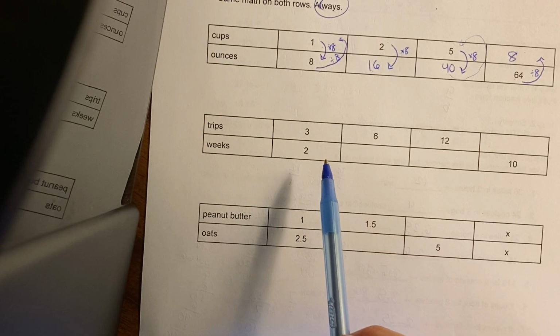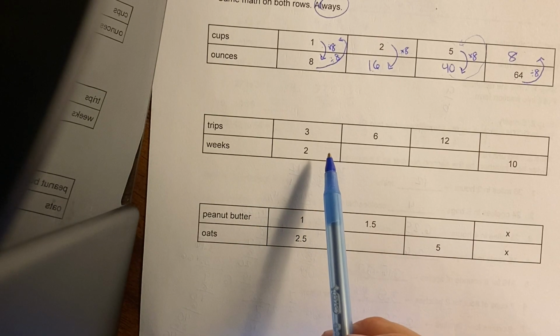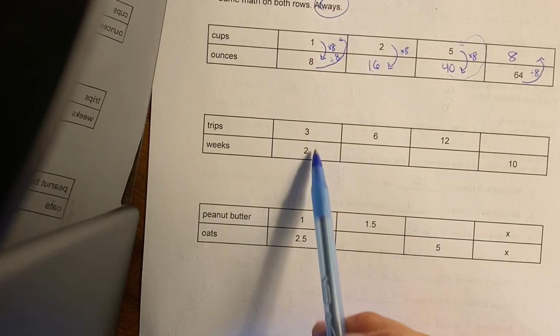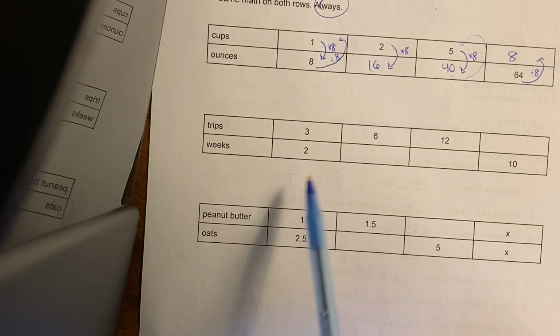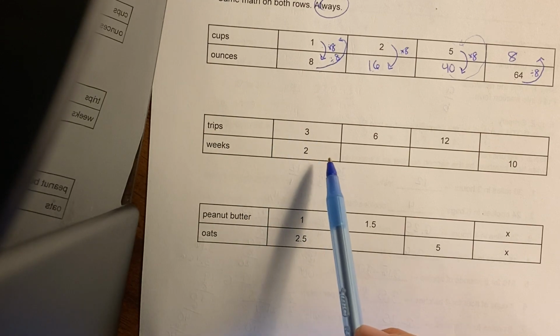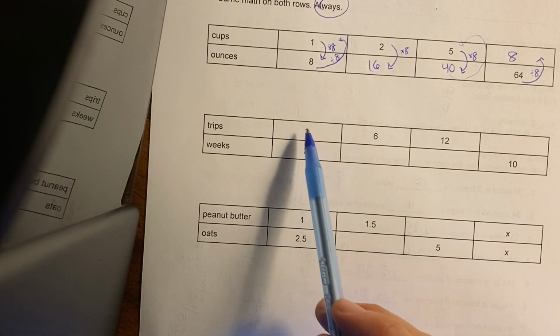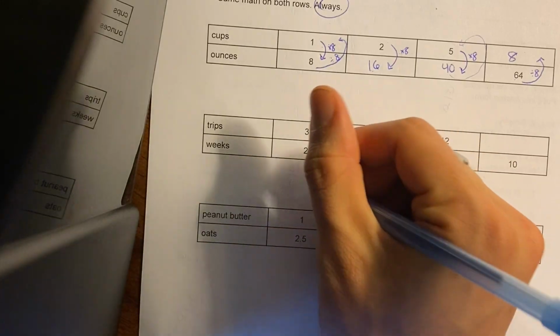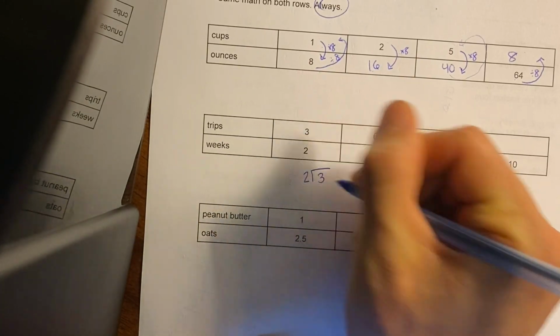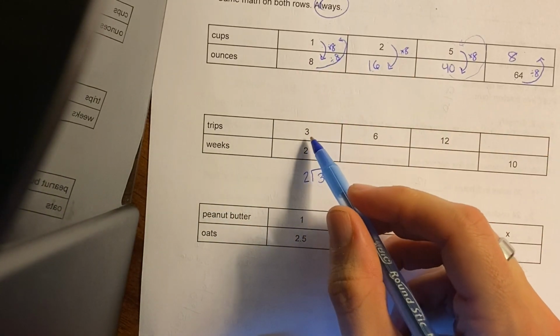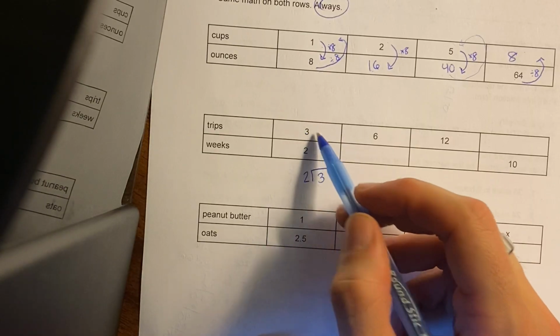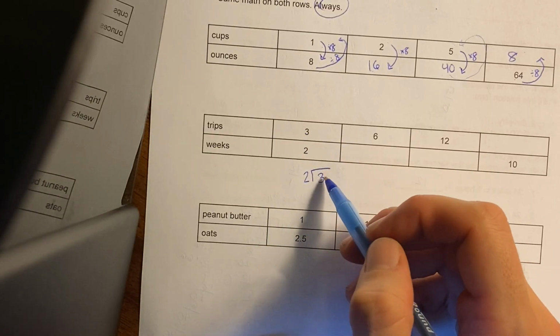Great. But how do I figure out 2 times what equals 3? I know it now after I did the math, but maybe it's not coming to you either first time around. So let's divide and see. So let's put 2 and then 3, because I want to know 2 times what equals 3. So the best way to do that would be to divide. So 2 can go into 3.